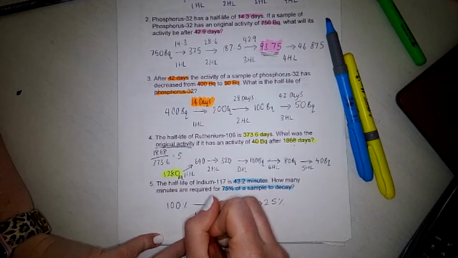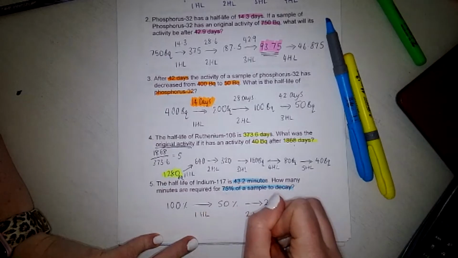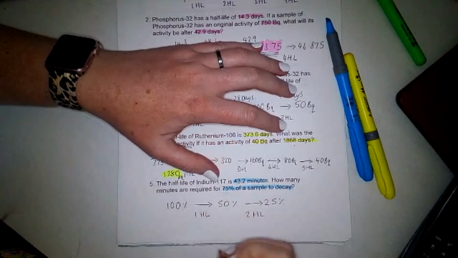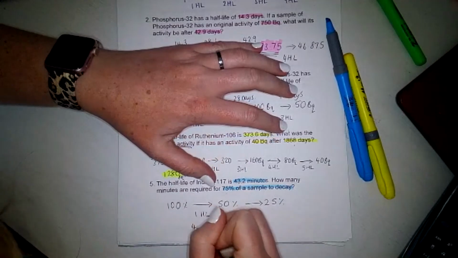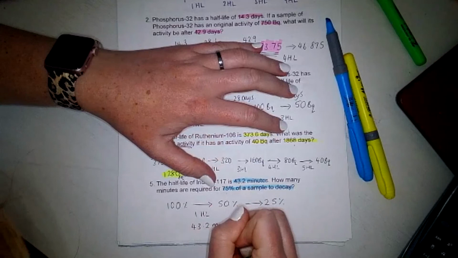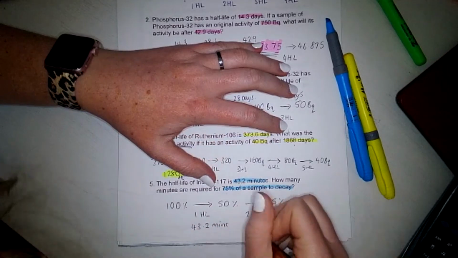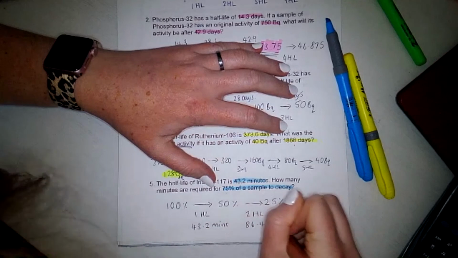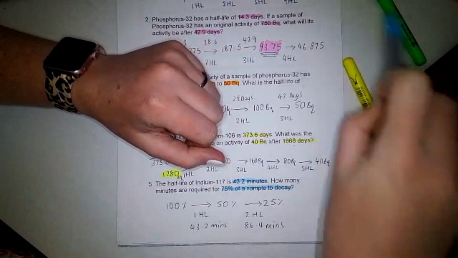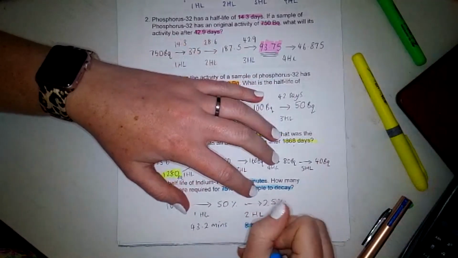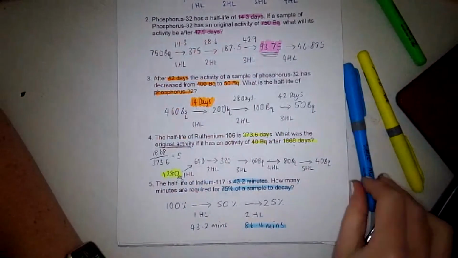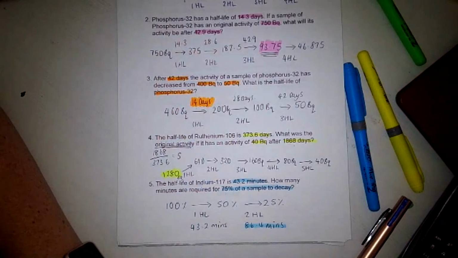So that's 2 half-lives. 1 half-life, 2 half-lives. It's telling me that it's 43.2 minutes for 1 half-life. So 2 half-lives is 86.4 minutes. So my final answer for that one is 86.4 minutes. That is just another example of how you can do this.